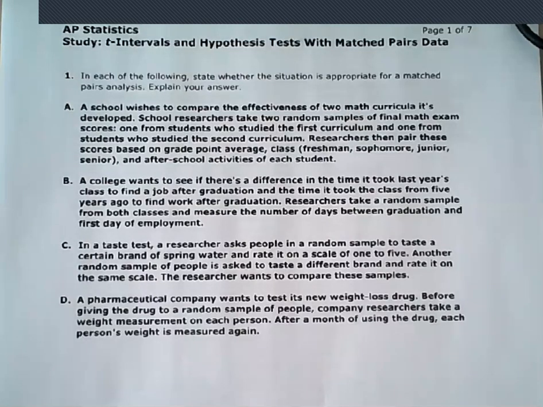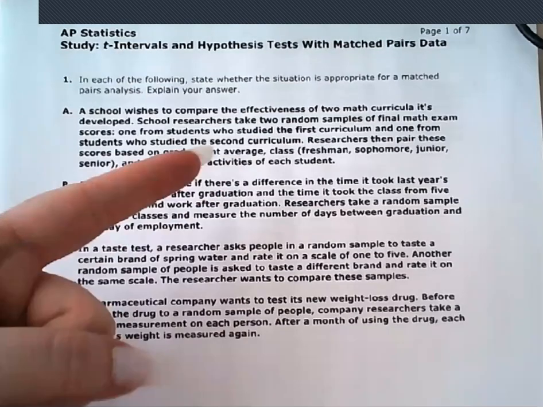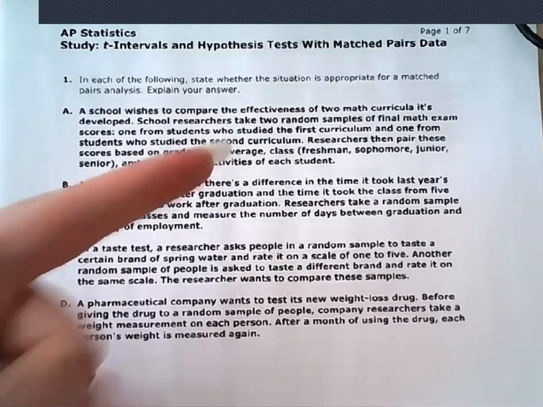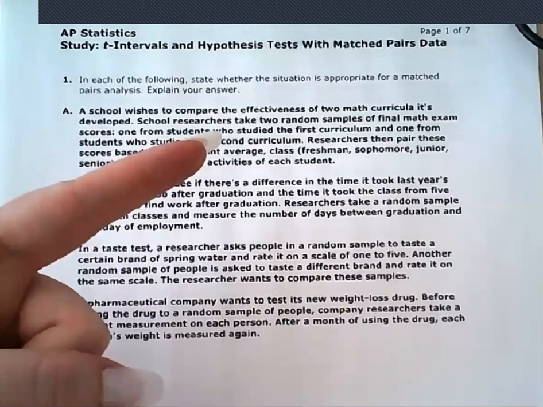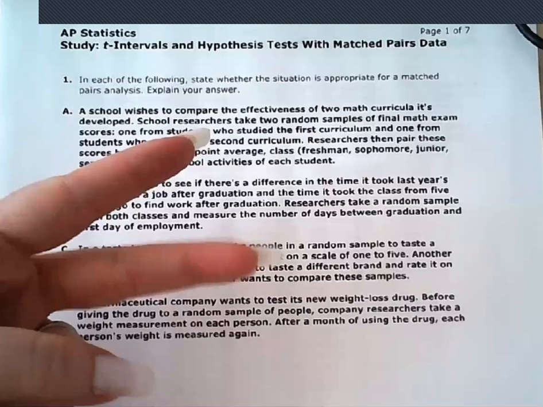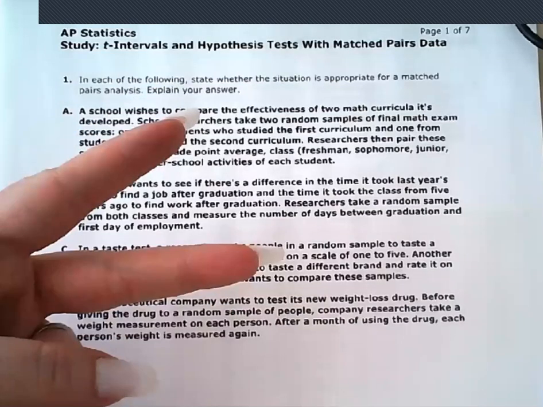Remember, there are basically three conditions that need to be met to be considered a matched pairs experiment. And that is number one, we need to make sure there's only one variable being measured. So just weight or just height or just exam scores for both samples. Two, we need to make sure two different treatments are being imposed, one treatment for each group, and one of those treatments can and often is a control.